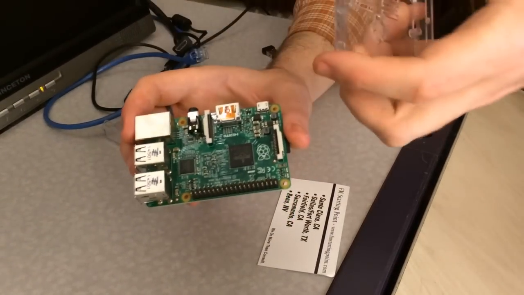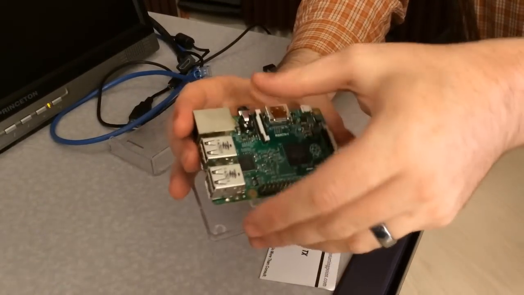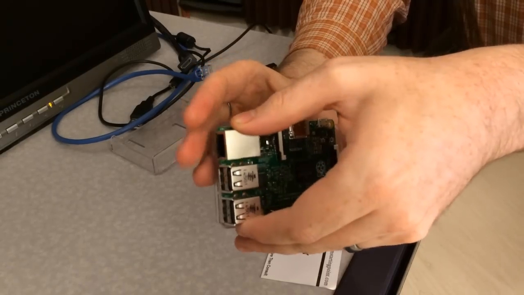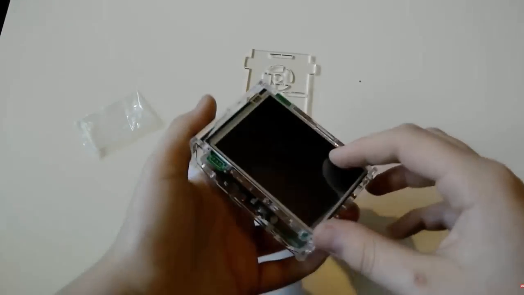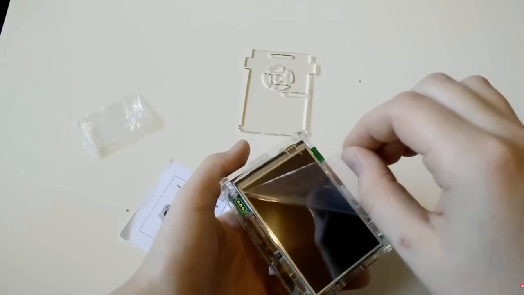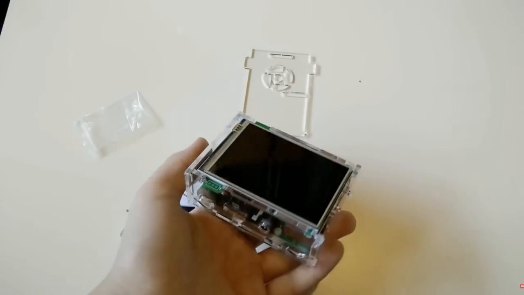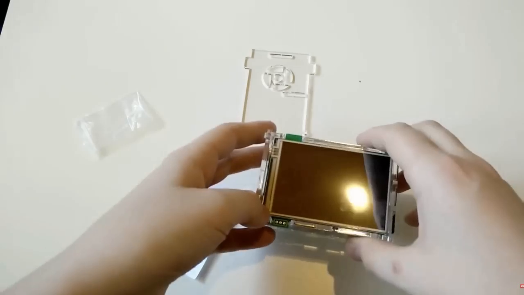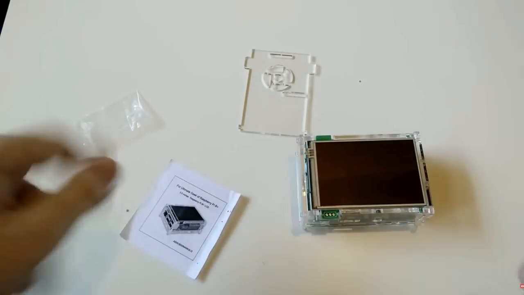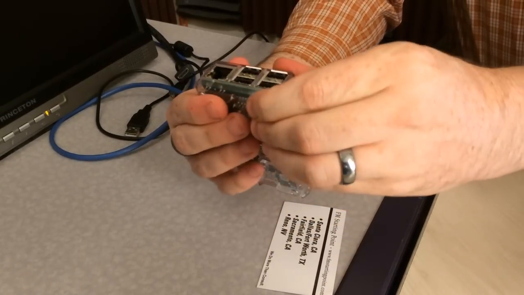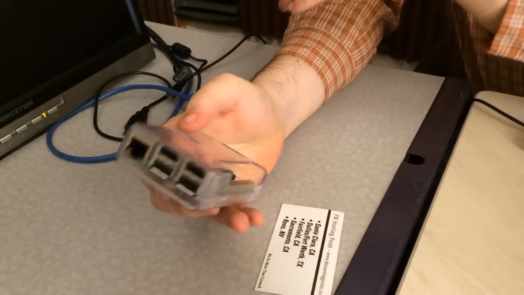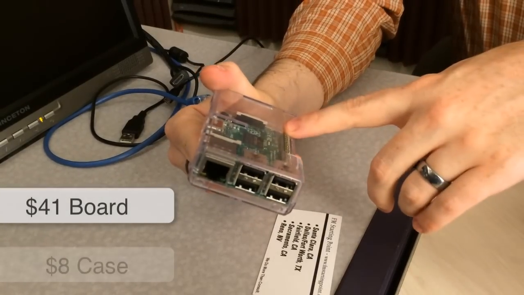Then eventually we put it into this clear case, which was like $8, but you can get different kinds of cases. In fact, the customer had a case with an integrated 4 or 5 inch LCD screen, which is really cool. So it's almost like an iPod Touch that way. It's a computer integrated with the case and the screen. And that was a little extra money, another $50 or $40 or whatever. But pricing this specific device out, we're talking $41 for the board, $8 for the case.